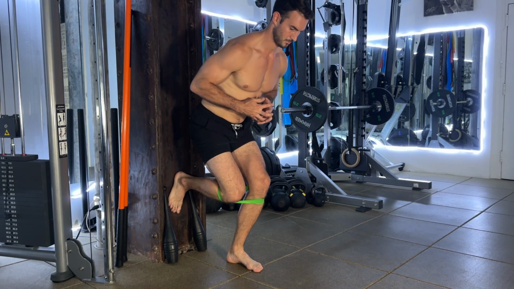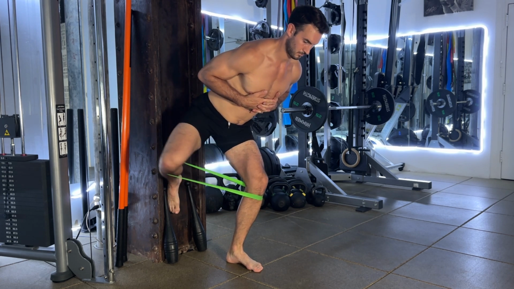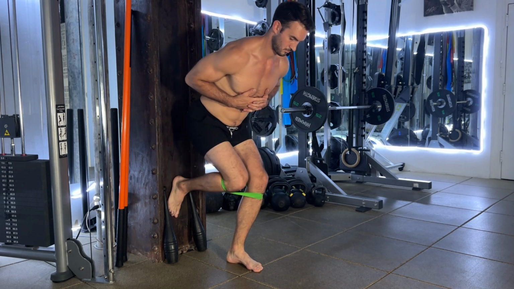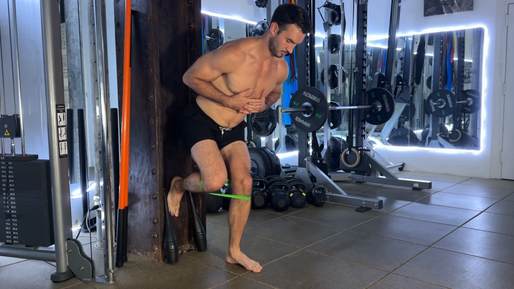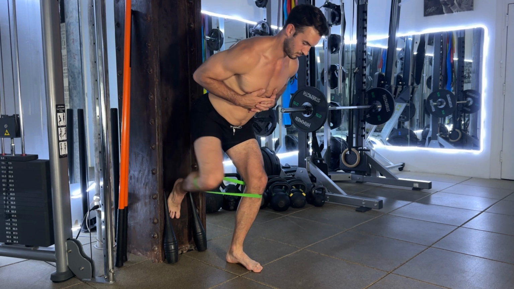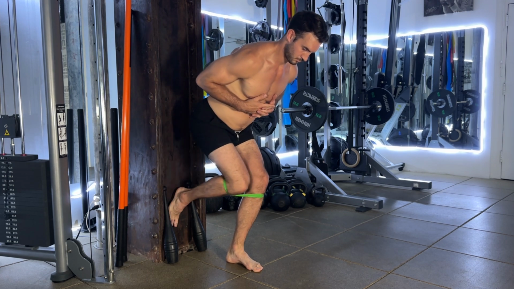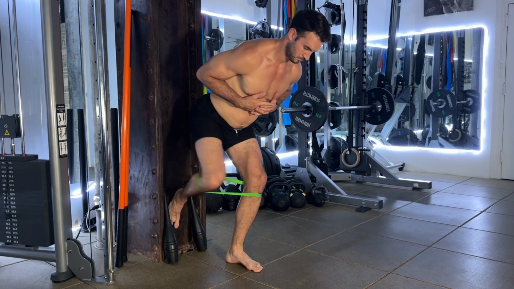Standing fire hydrant. Attach a light or medium mini band under your knee and place one foot against a wall about a foot high. With the other foot about 2 feet away from the wall, go into slight knee and hip flexion, and then with your back foot lightly against the wall, abduct your knee out as much as you possibly can, like a dog peeing on a fire hydrant, hence the name. Stabilize your bottom knee over your toes and prevent it from collapsing inward. Don't worry about your back foot being in constant contact with the wall. Only the toes should.